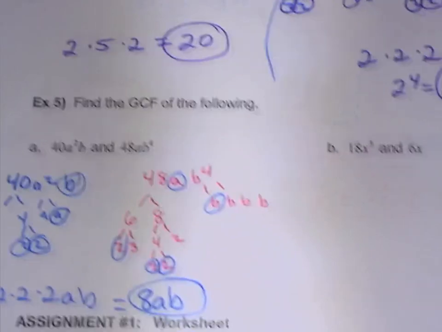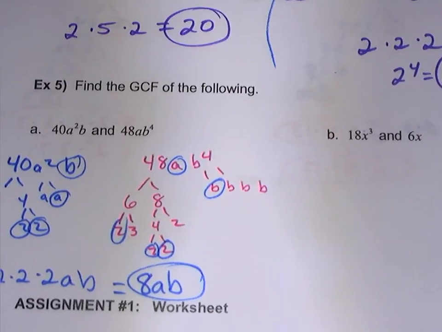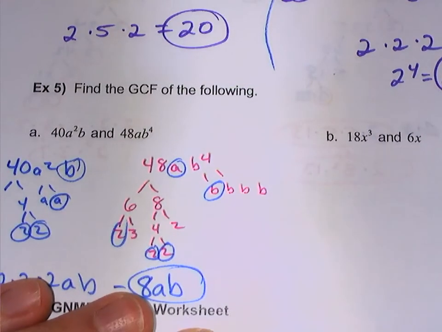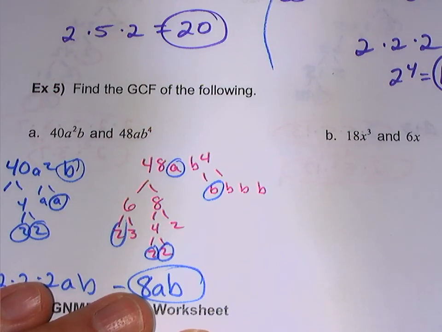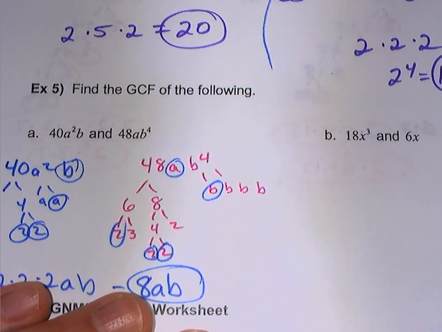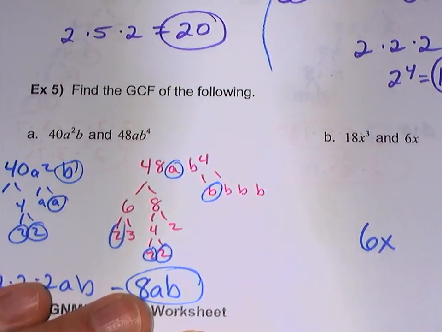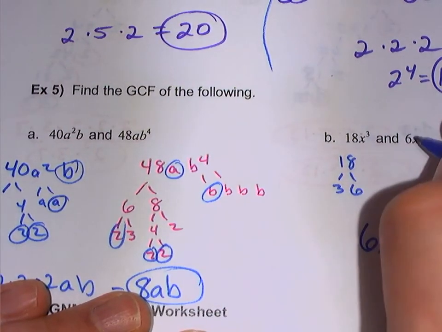All right. So I've got 18x³ and 6x. Do you have to do a factor tree? You don't have to. If you know 18 and 6 are both divisible by 2 and 3, that means they're divisible by 6. So if you know that, you don't have to do the factor tree. I know right away that the answer is 6x. If you're somebody that doesn't see it, then factor tree it. 3 and 6. Oh, 3 and 6, I've got a 6 right there.